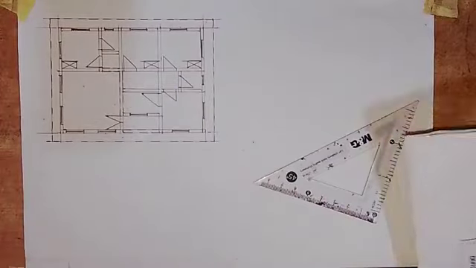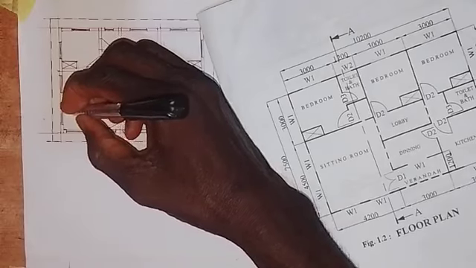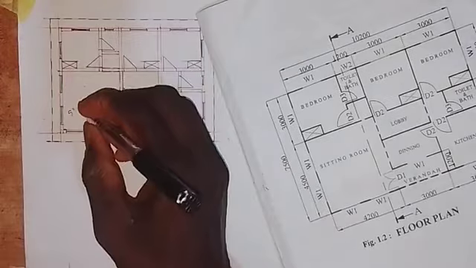The next thing that we have to do here is to label this part as we see it here. So this is the sitting room.